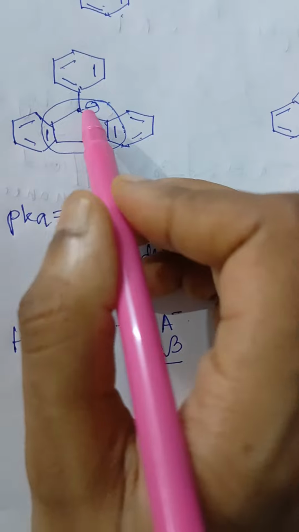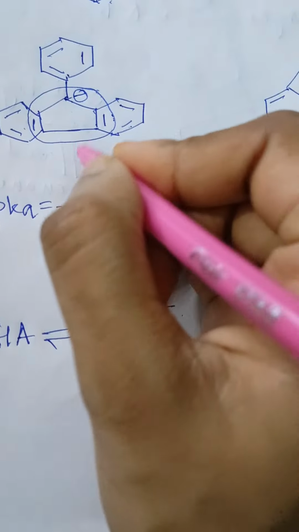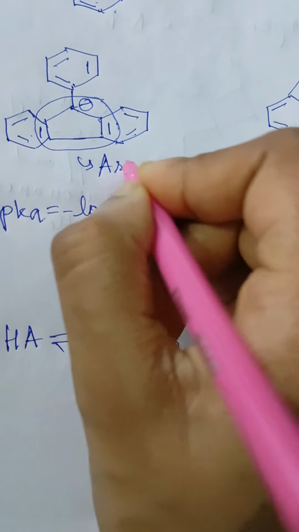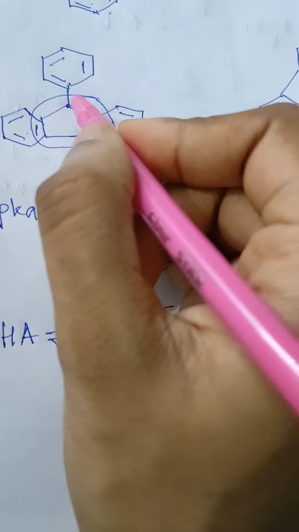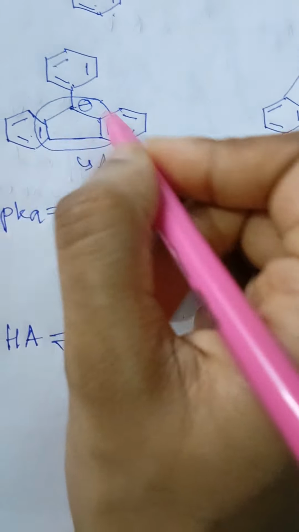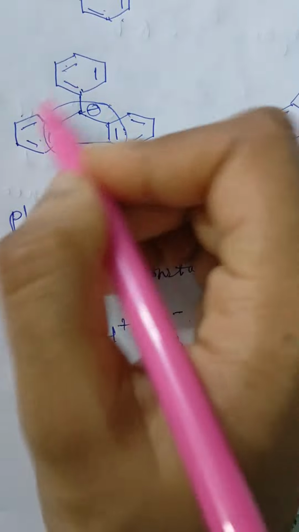It has 1 2 3 4 5 6 pi electrons, right? So this ring becomes aromatic, right? And also more conjugation is happening, not only here but also in this newly formed ring. Now let's move to the fourth example.